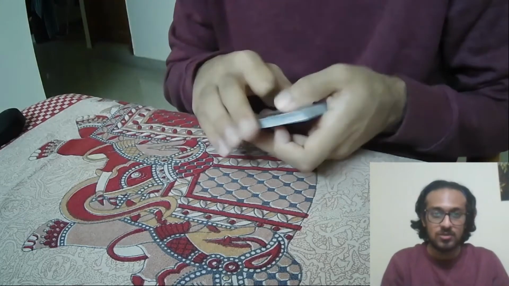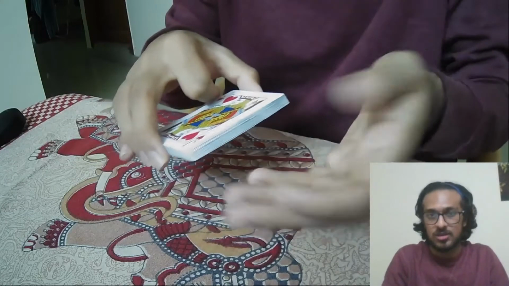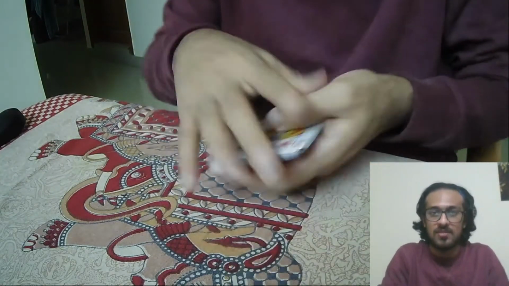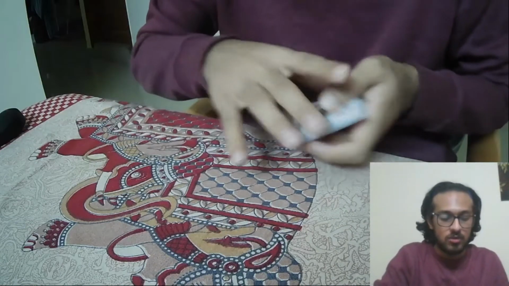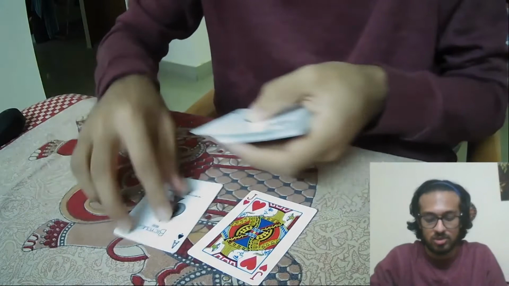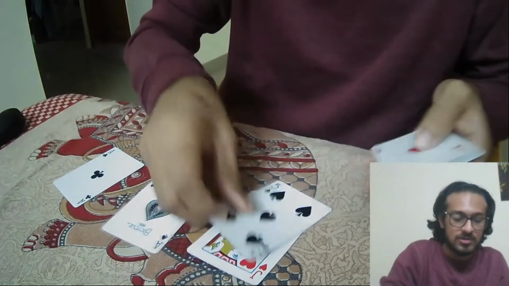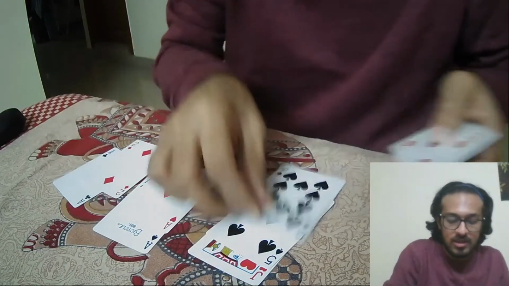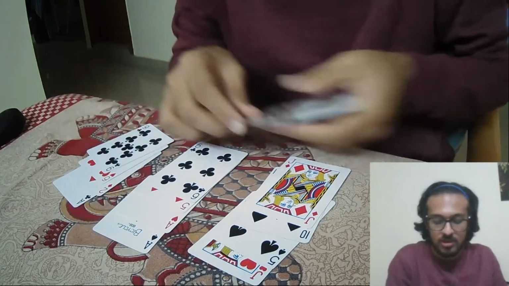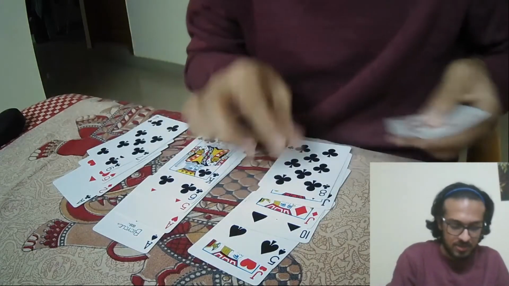Anyway, so once they shuffle and they have a selection, we selected the ace of clubs, they give it back to you. So here's what you do. You deal the cards into 3 sets, right? So because you have 21 cards, you'll have 7 cards in each one of these columns, or each one of these sets, basically.